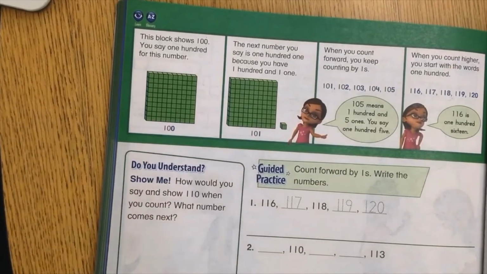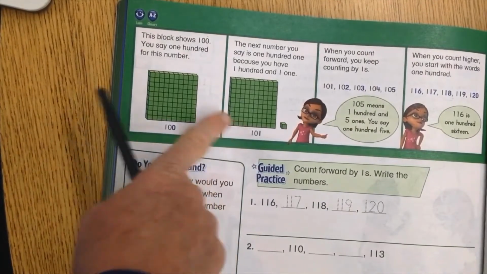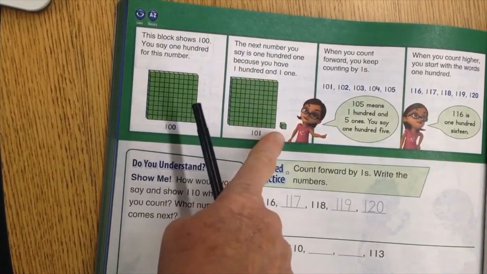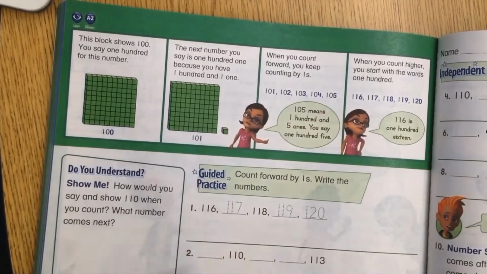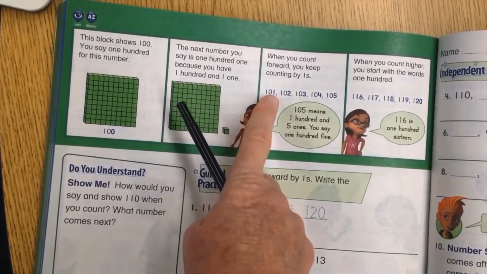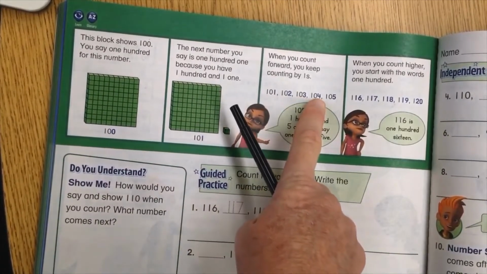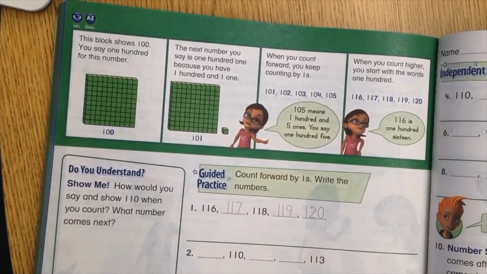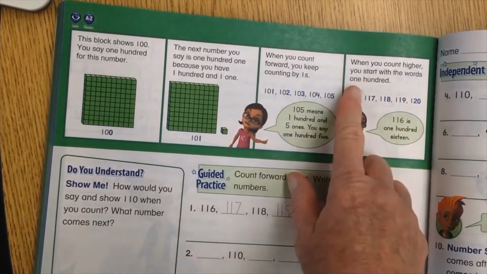This block shows 100. You say 100 for this number. The next number you say is 101 because you have 100 and 1. When you count forward, you keep counting by ones. So we keep adding one more. 101, 102, 103, 104, 105. 105 means 105 ones. You say 105. When you count higher, you start with the word 100.